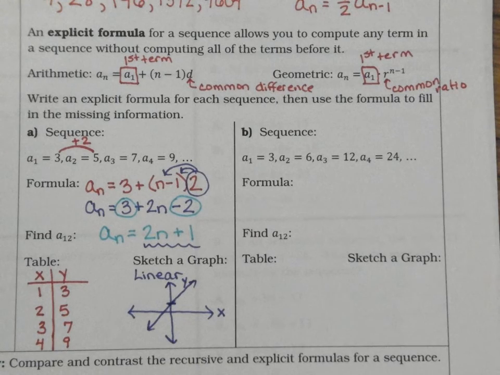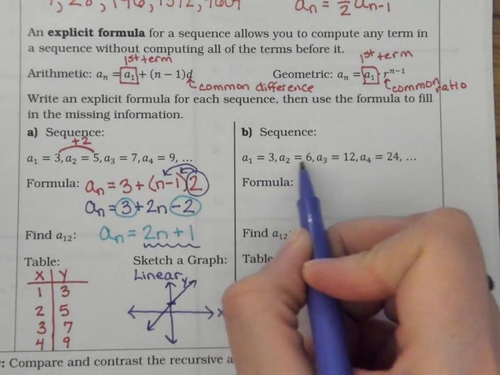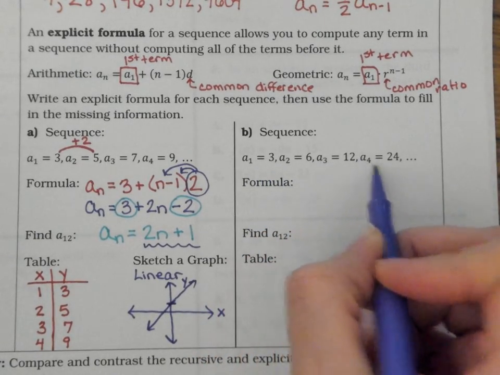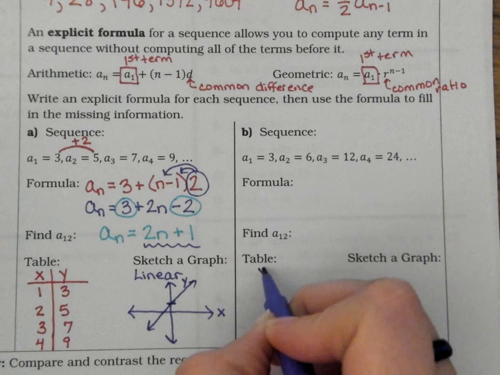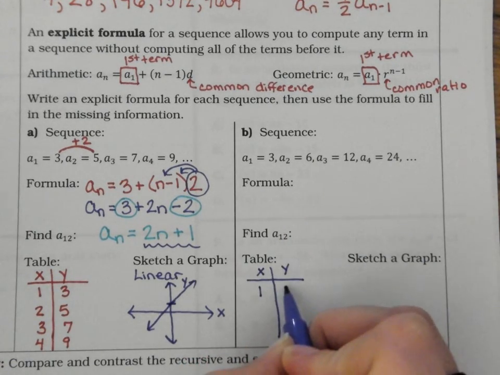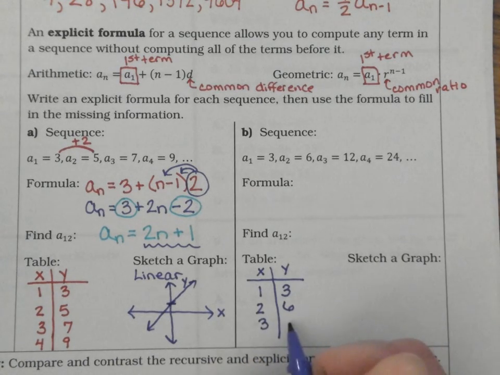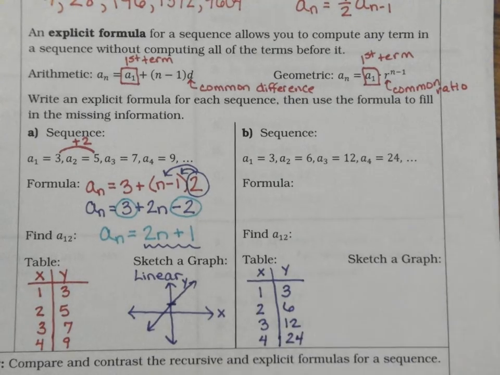Part B, this sequence: a sub 1 is 3, a sub 2 is 6, a sub 3 is 12, and a sub 4 is 24. So again, if I want to make my table, 1 goes to 3, 2 goes to 6, 3 goes to 12, and 4 goes to 24.